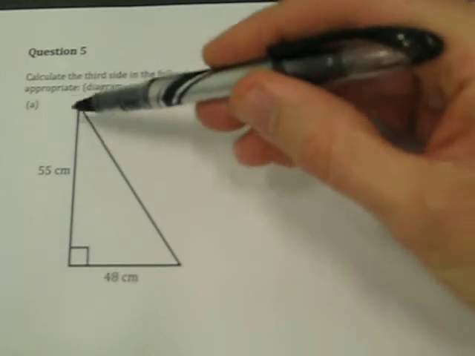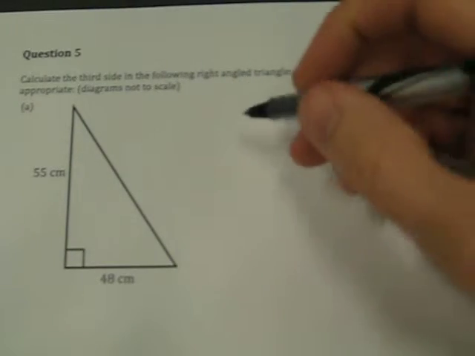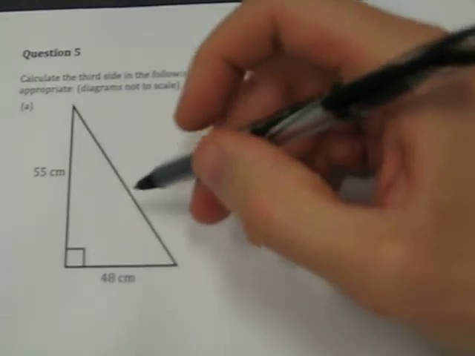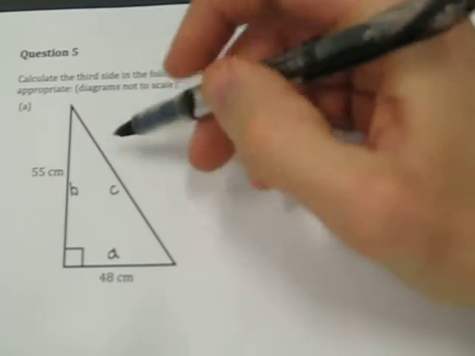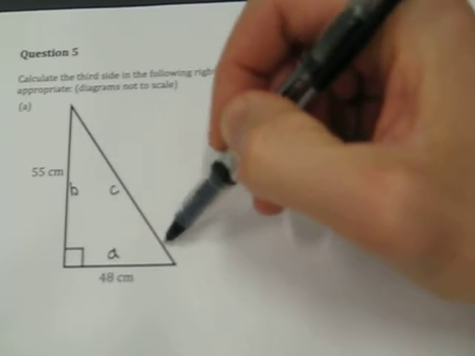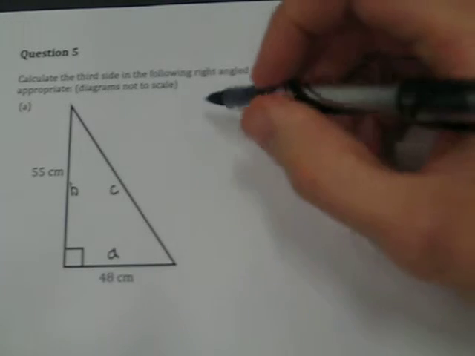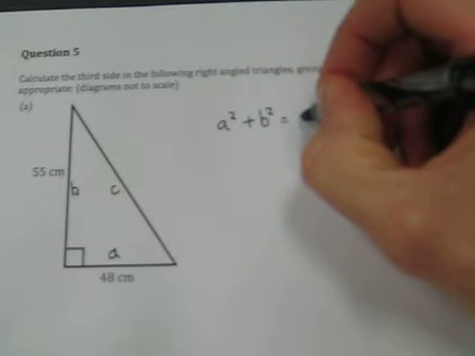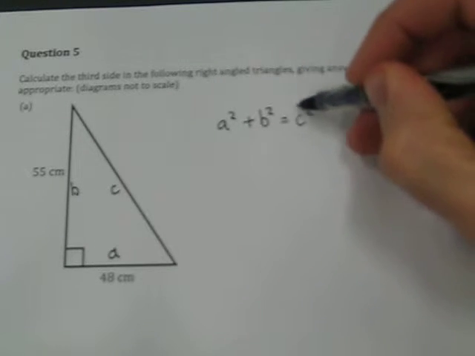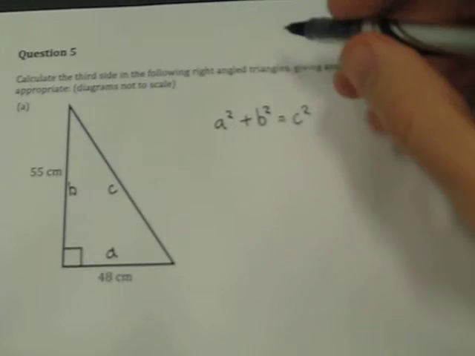So we know that for a right-angled triangle there's a relationship between the 3 sides, and that relationship is described by Pythagoras' theorem. If we label our sides up A, B and C, where C is the hypotenuse, which is the long side of a right-angled triangle opposite the right angle, then the formula A squared plus B squared is equal to C squared applies, where C is the hypotenuse. So all we do now is replace our letters with the values that they relate to.